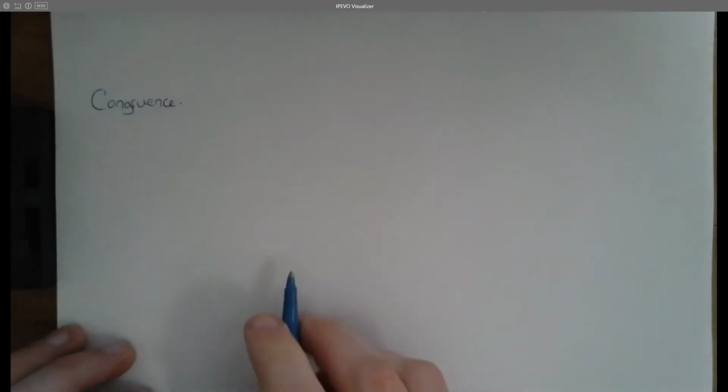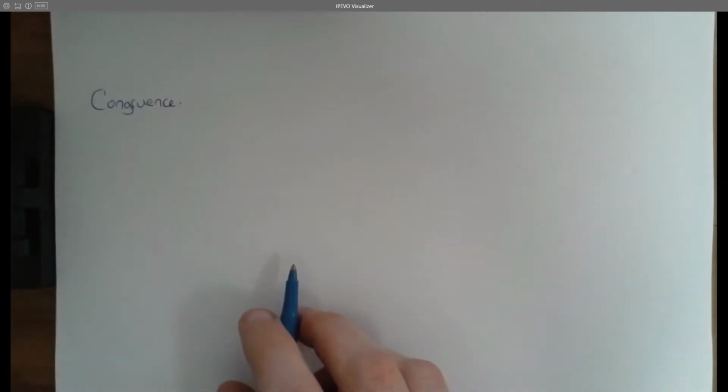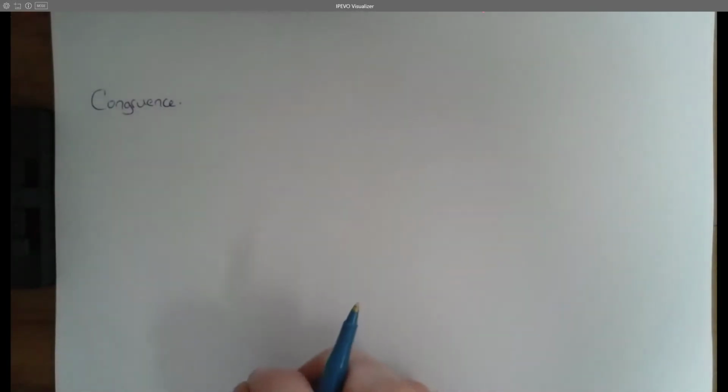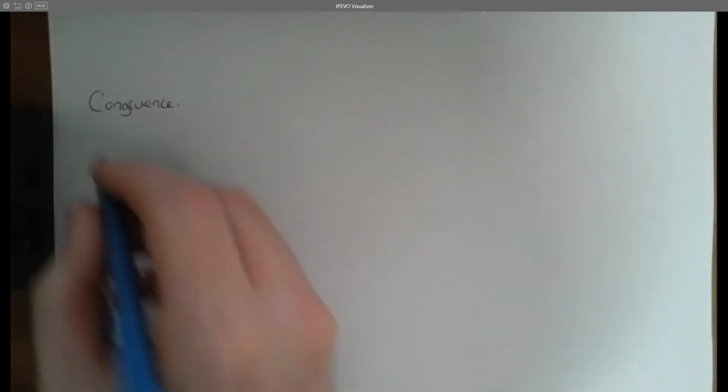So first of all, we started talking about congruency and whether something was congruent. And if you remember, for an object to be congruent, there needed to be two things that were true. One is that they have to have all corresponding sides equal.